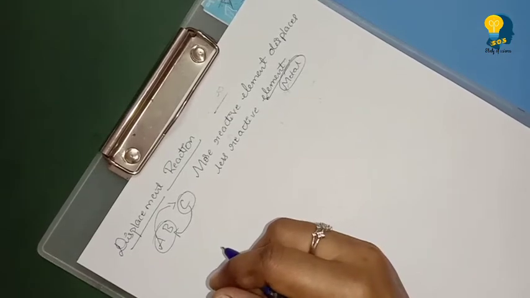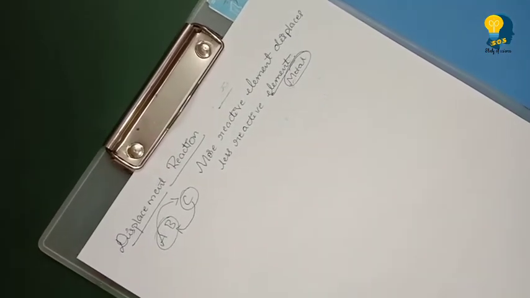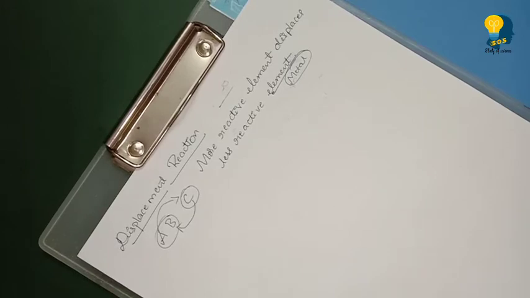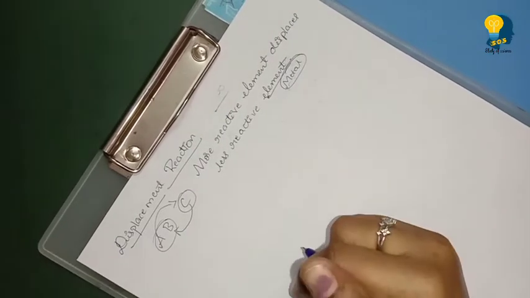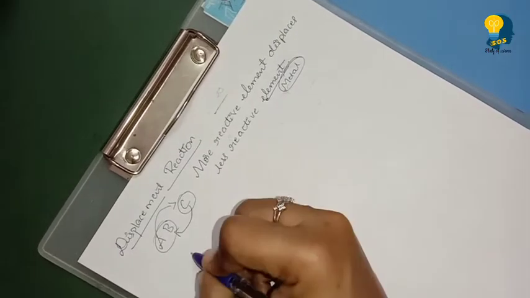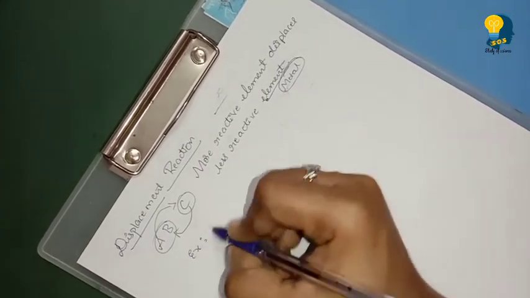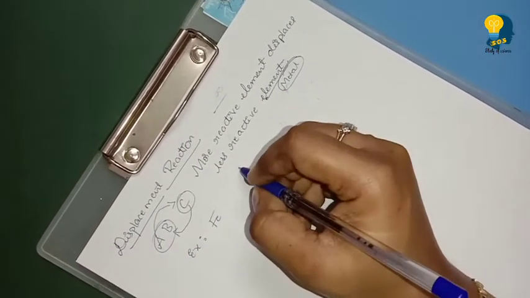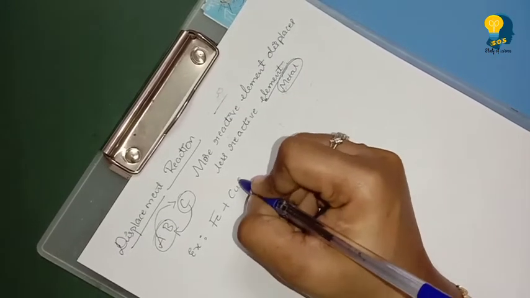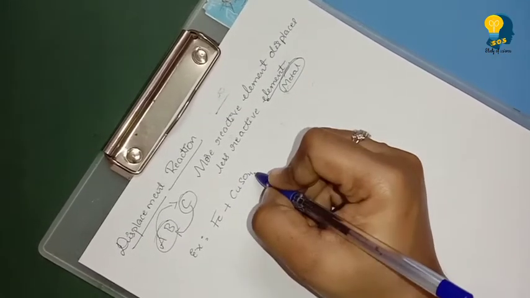So now, the first example for this, I'll write iron, that is Fe, plus CuSO4, copper sulfate.